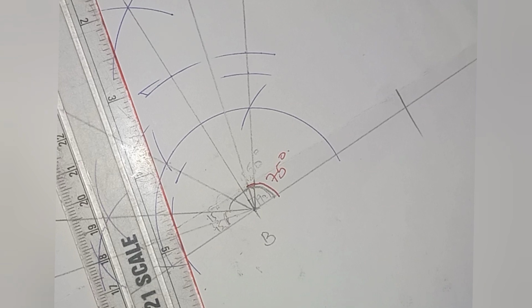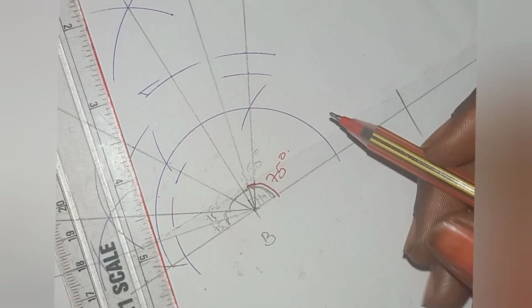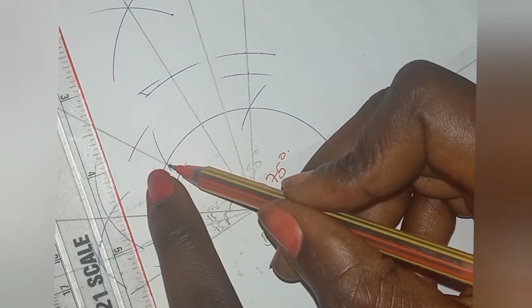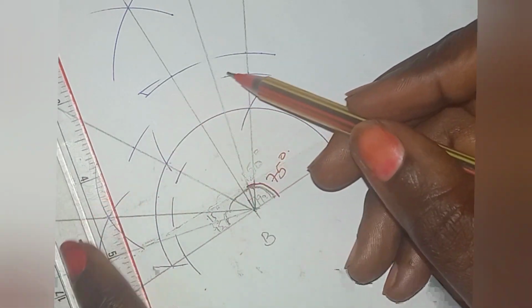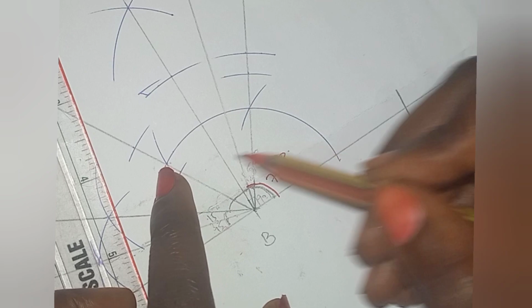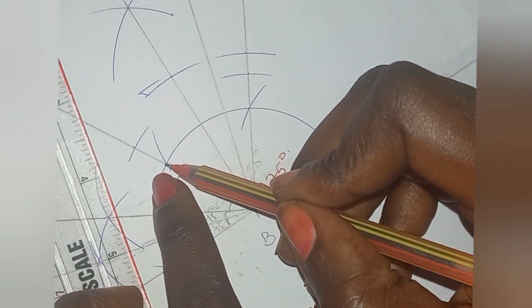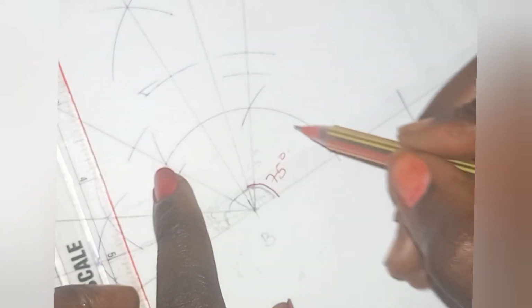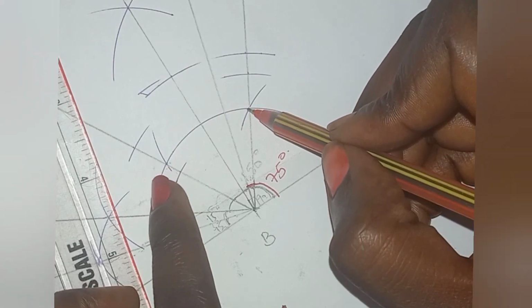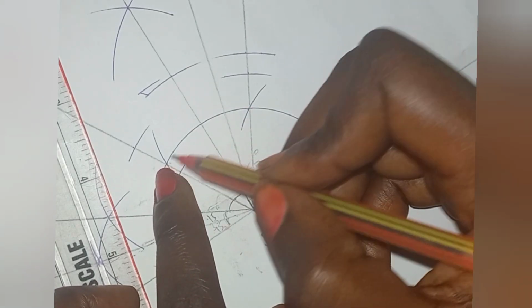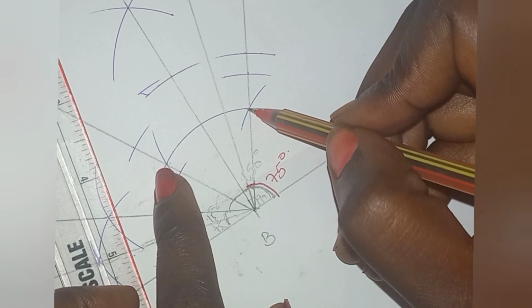Now let's look at how you will construct 105 degrees. 105 degrees will lie within this part. Remember, from here up to here is 120 degrees. So 105 is greater than 60 degrees and less than 120, so it will be lying somewhere here.